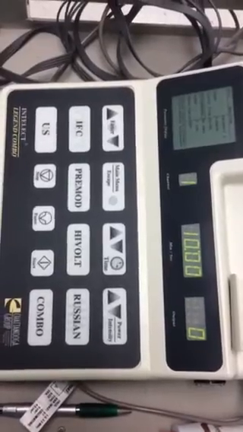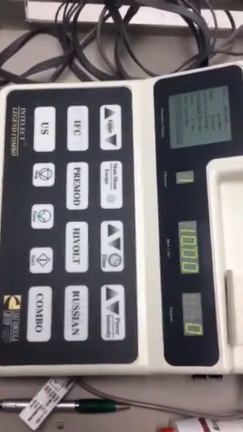Yes. Muscle. Hey, how many layers is this now?